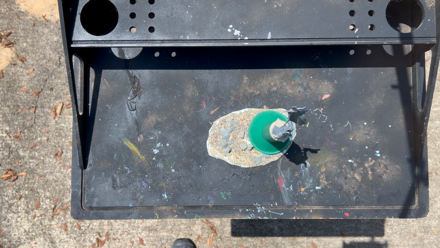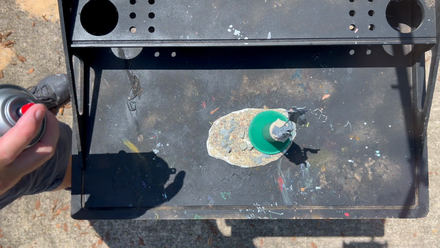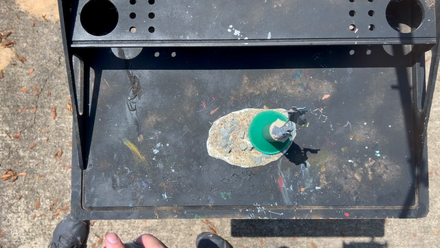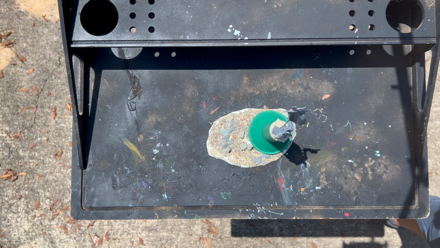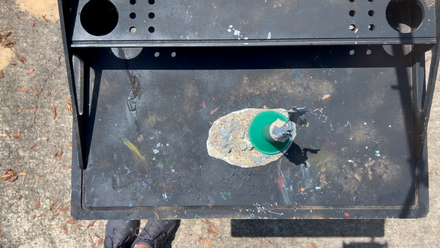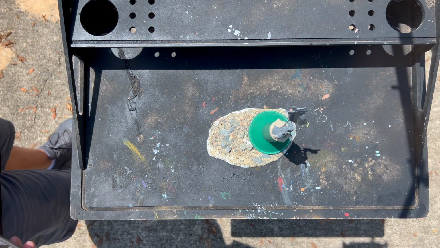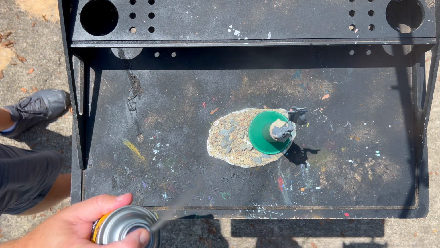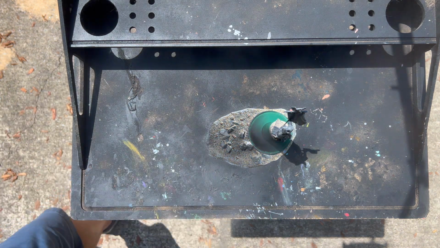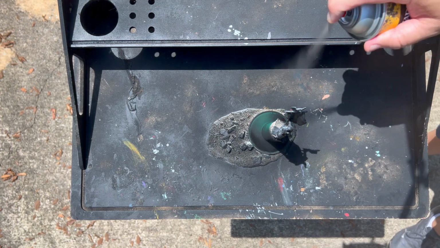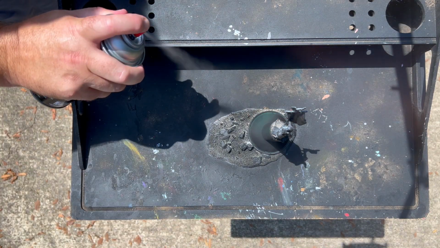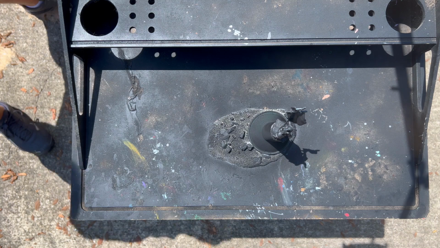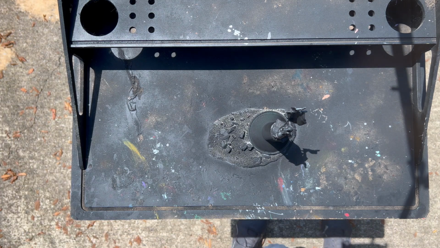Anyway, I'm going to prime this, and when you prime, you're going to keep the can moving the whole time. You're never going to stop, and then you're going to change positions and do it from a different direction. You'll see through the process, I'm just going to move it, turn it upside down, turn it sideways, all sorts of things to make sure that I get a good coat on it. Let that sit for just a second, and then I'm going to turn it.